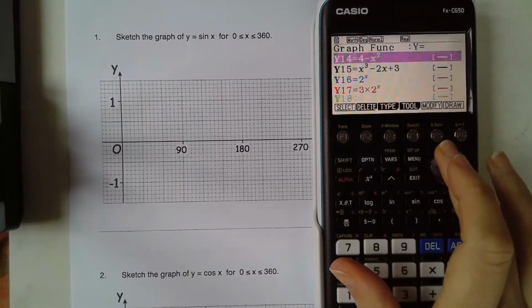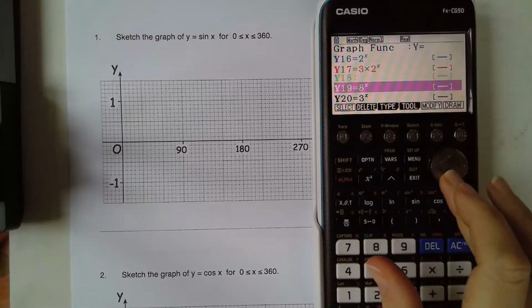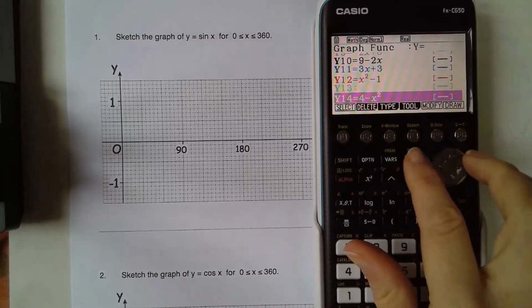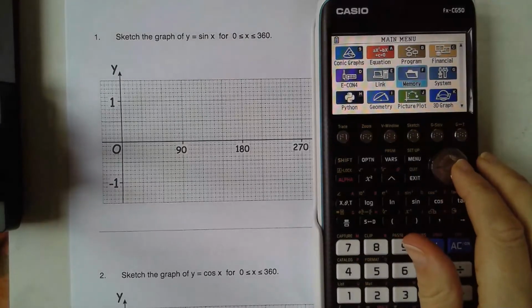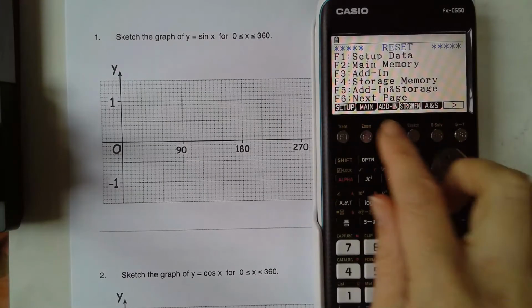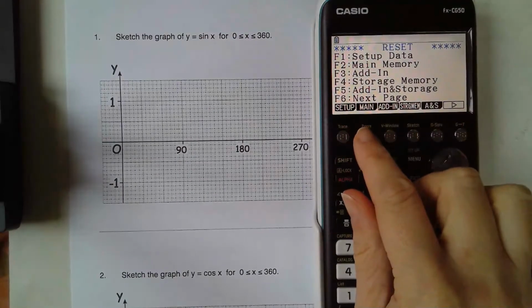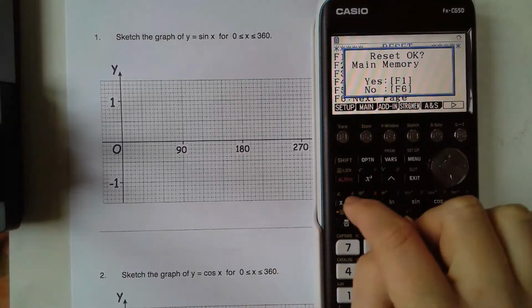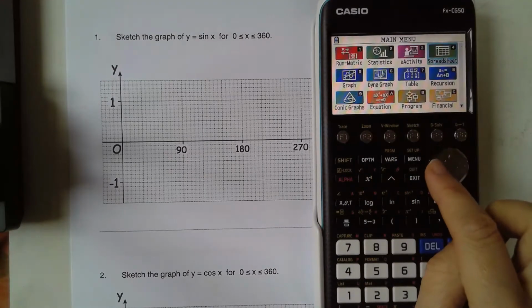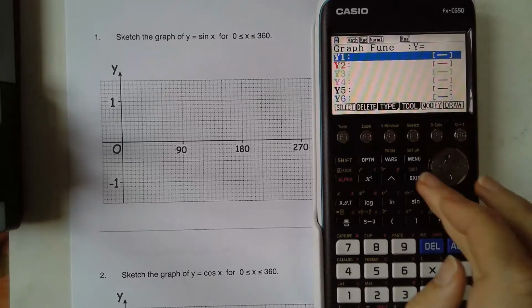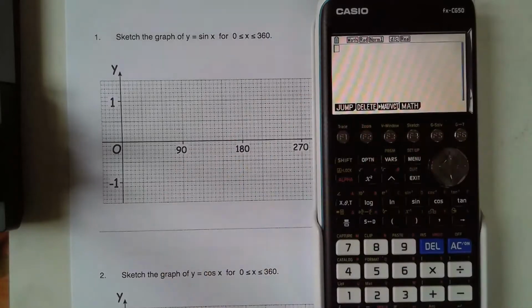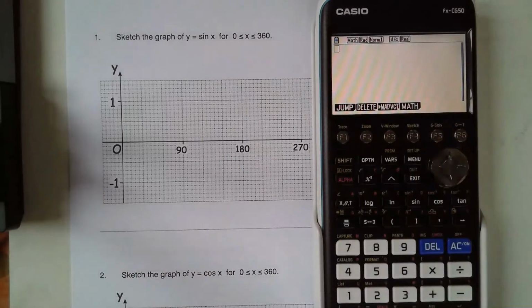Now here we can see that all of my graphs are quite full, and that's fine, I can keep deleting as I go. But if you find that there's a lot going on there, you can go Menu, System, and in here, under Reset, you can clear the main memory. So, main memory, yes, Exit, Menu, and I can go back up into Graphs and see that that is empty. But you've got to be careful with that because that clears everything that you've stored in there. It also sets it back to factory settings.